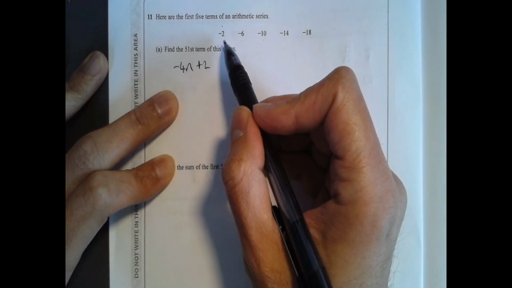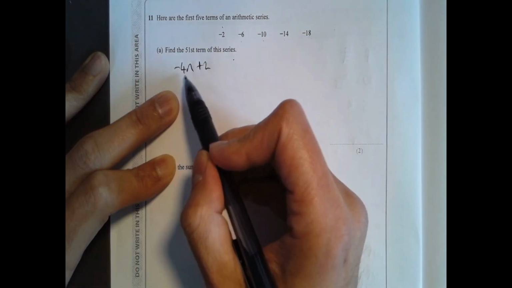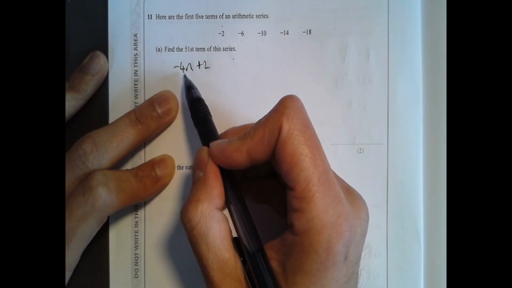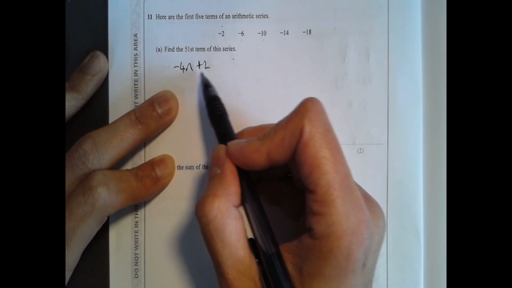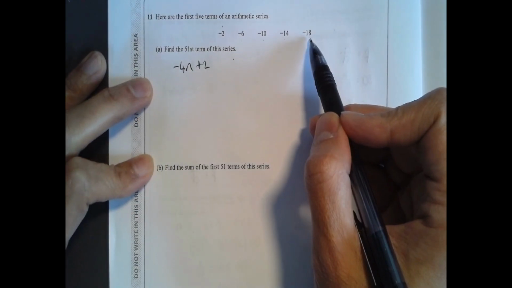So I'm just going to try that for the 5th term. So the 5th term is this one here. So that should be -4 times 5, which is -20. And -20 add 2 gives me -18, which it is. And I can see that my nth term works.